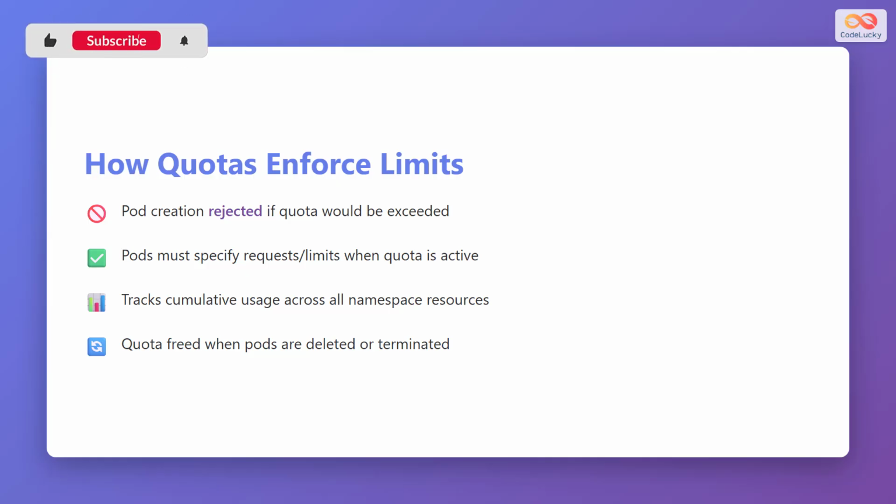Quotas track cumulative usage across all namespace resources in real time. When pods are deleted or terminated, the quota usage is automatically freed up, allowing new pods to be scheduled within the available quota space. This dynamic enforcement ensures consistent resource governance.